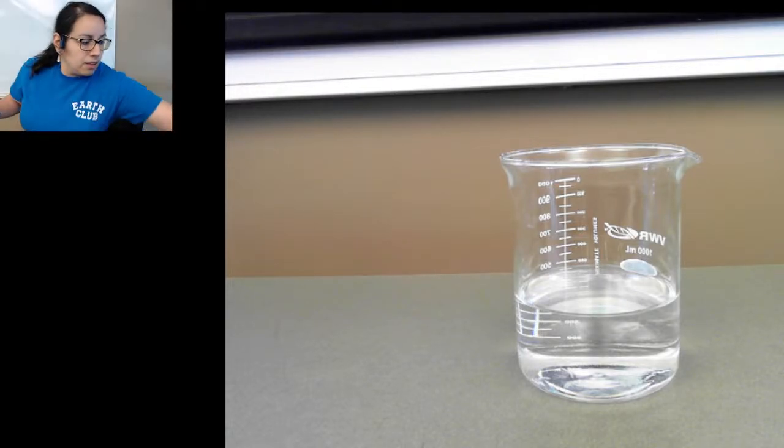We said that as we go down our group from lithium, sodium, potassium, they get more reactive, and we want to get into why. Let's dump the first one in and see what happens. We're going to start with the least reactive, so lithium first.